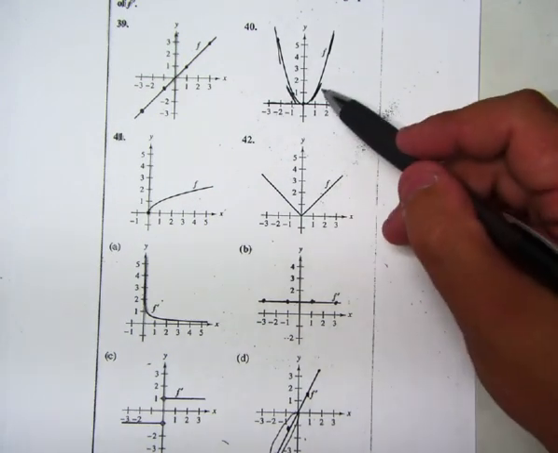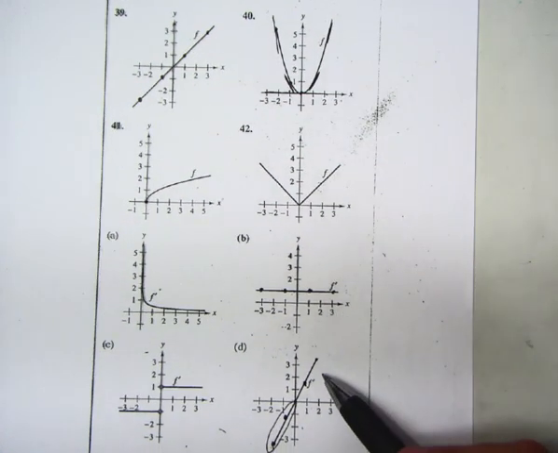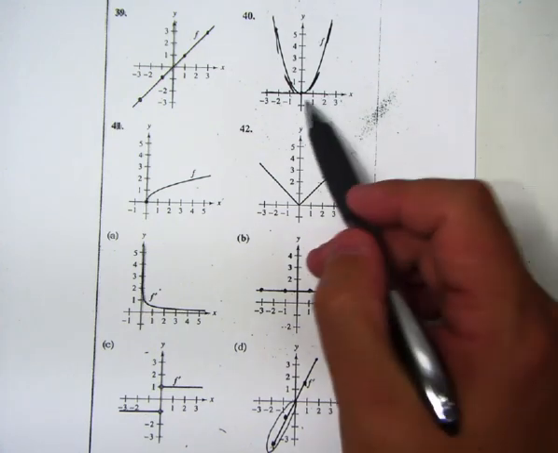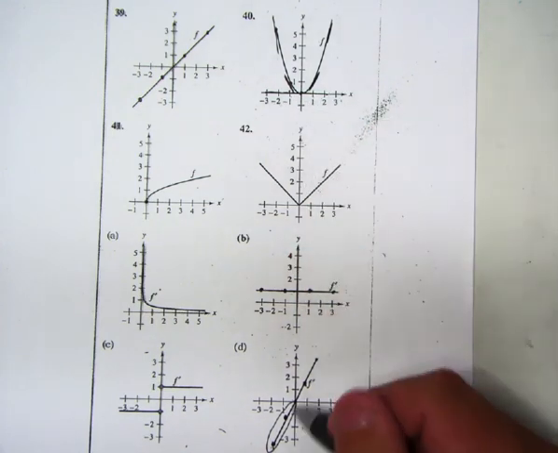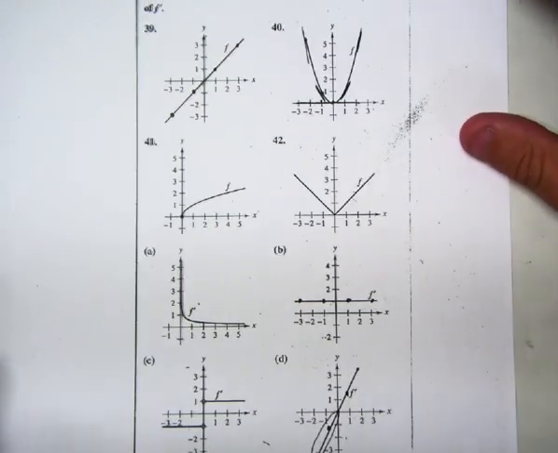And same thing on the other side. Where f is increasing, these slopes are all positive. So f prime would be positive. Those are big associations there. And then anywhere we have a horizontal tangent line, f prime is 0. The slope is 0. We got a couple more here.